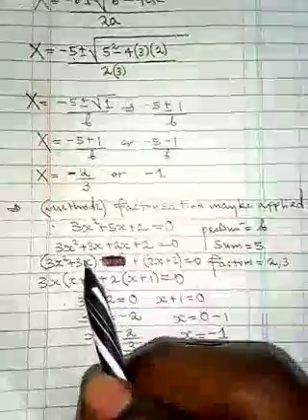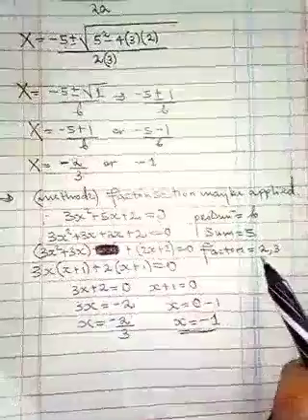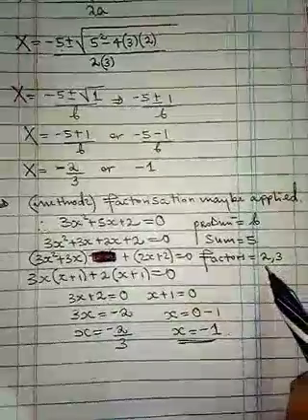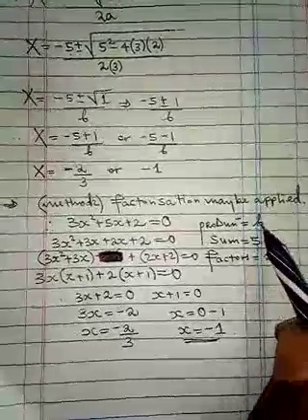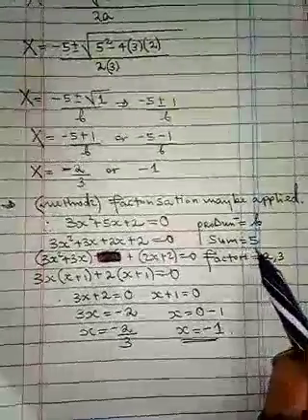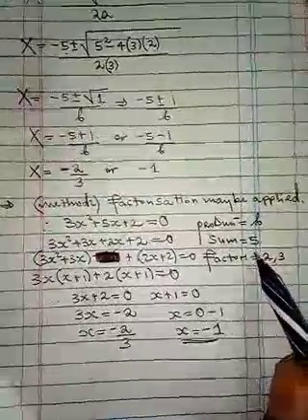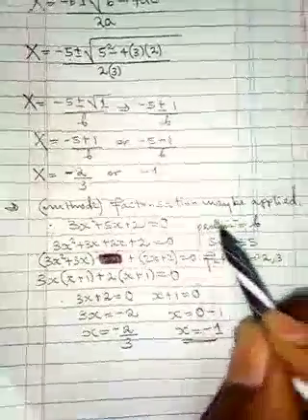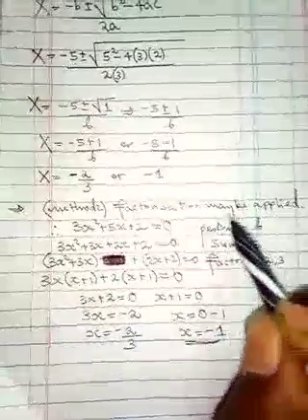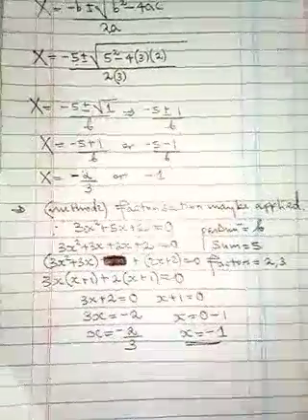So our factors are basically 2 and 3, because if you multiply them, they give you 6, and if you sum them, they give you 5. So again, this is where we draw our factors from.